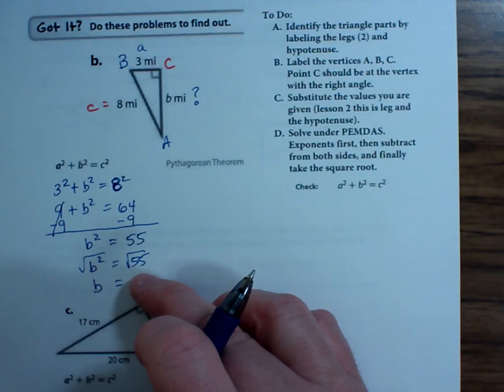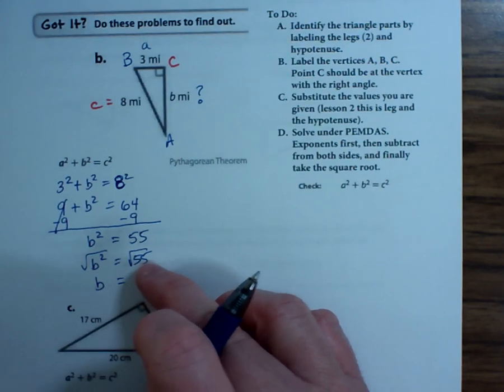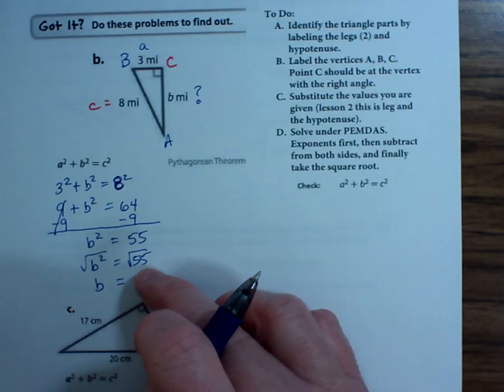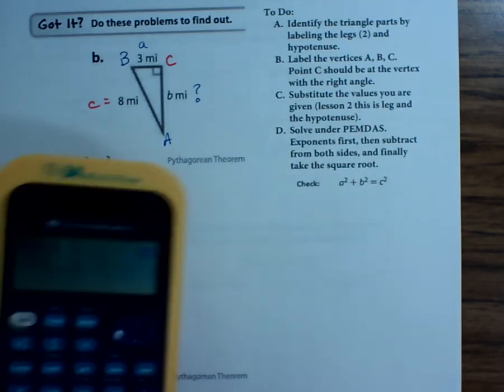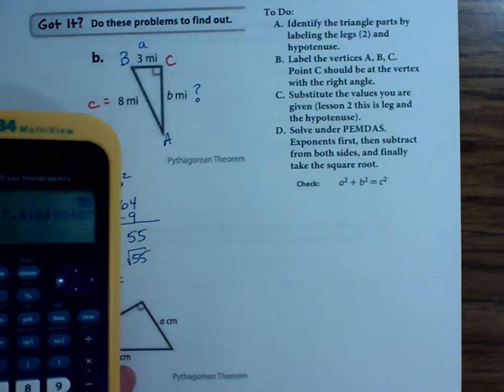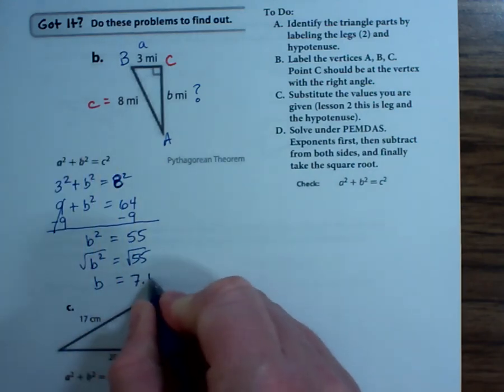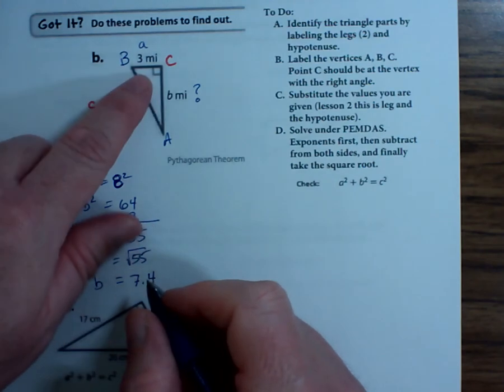The square root of 64 is 8. So this number has to be closer to 7 than to 8. It's probably about 7.3. Radical 55, 7.4. And they have their units up here in miles.